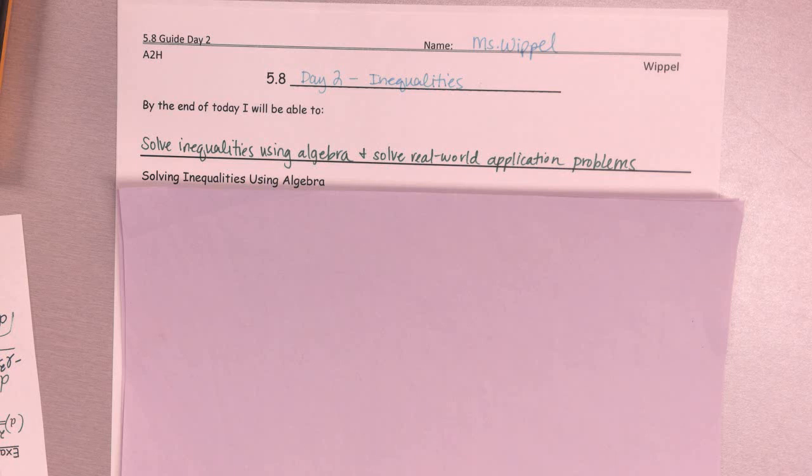So yesterday we did solving with radicals. Today we're going to focus on solving inequalities that have radicals in them. And then we're going to do some real-world application problems. So we're going to go over the steps to solving first, and they're very similar to what we did yesterday.